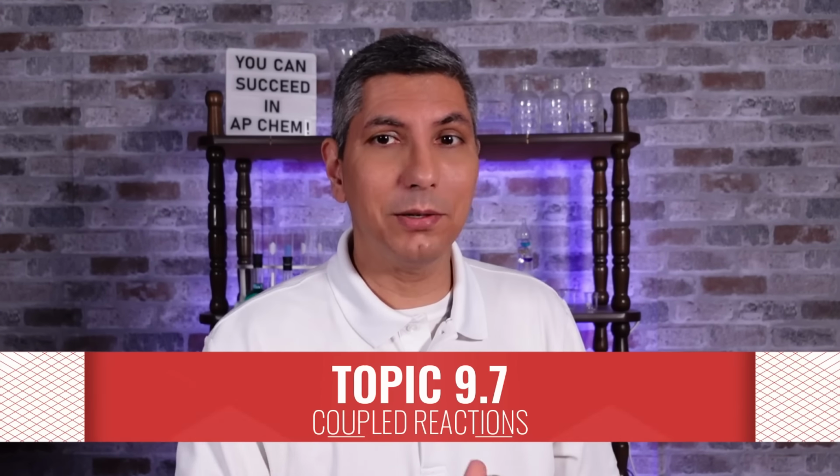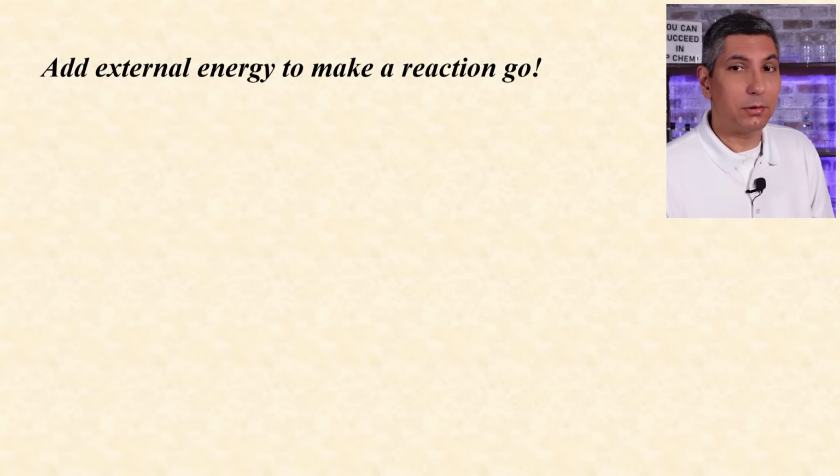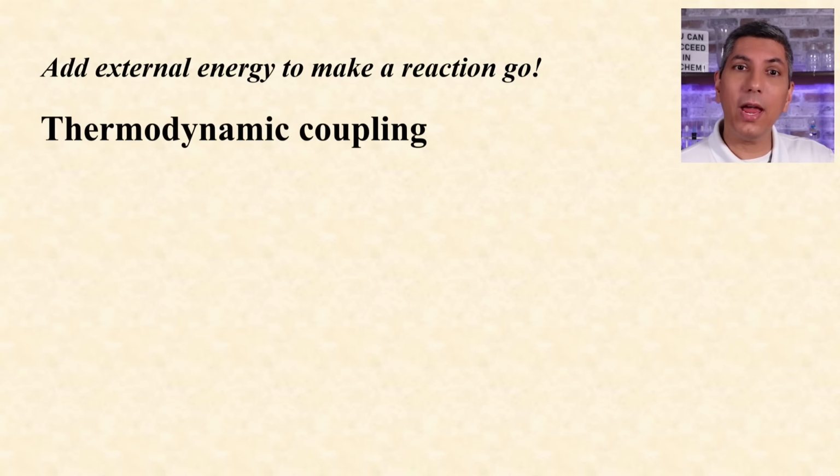Some reactions that are thermodynamically unfavorable can still happen. We might have to add external energy like electricity or even light. This is how you charge a cell phone battery or get carbon dioxide to react with water in photosynthesis. Another way is to couple the unfavorable reaction with a more favorable one.